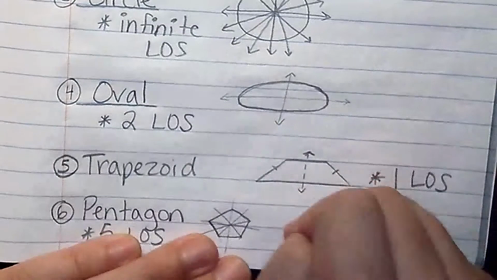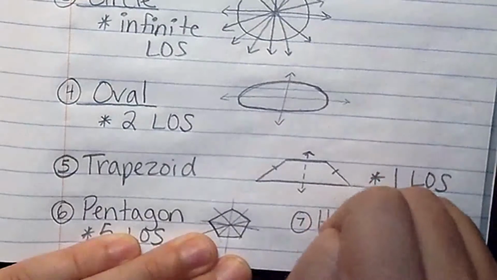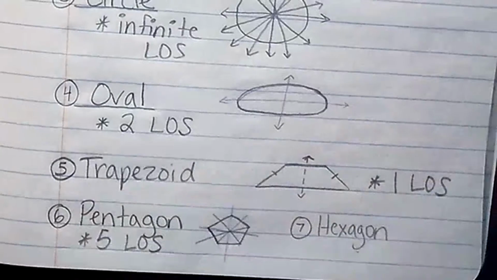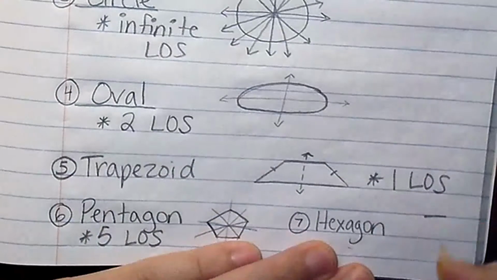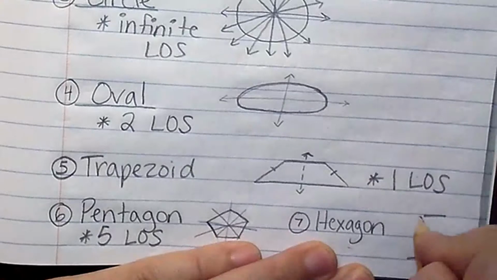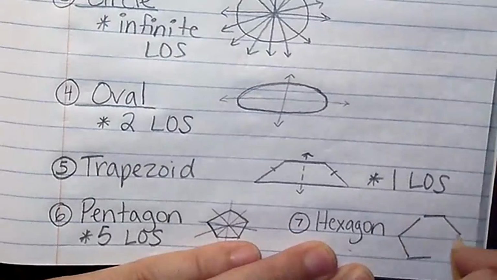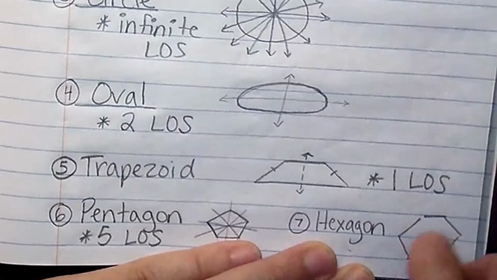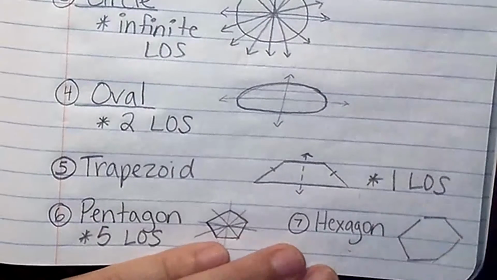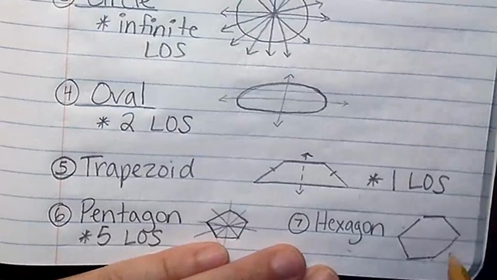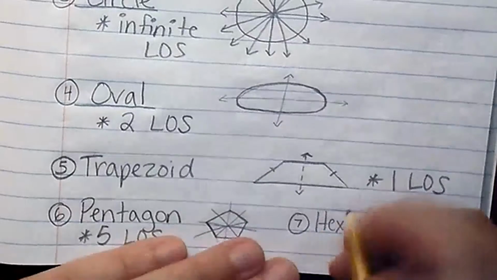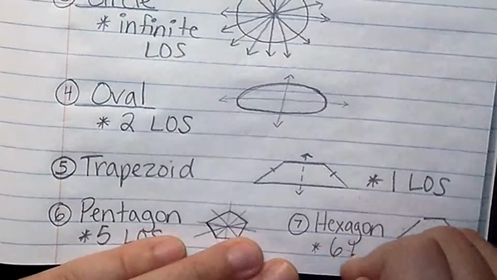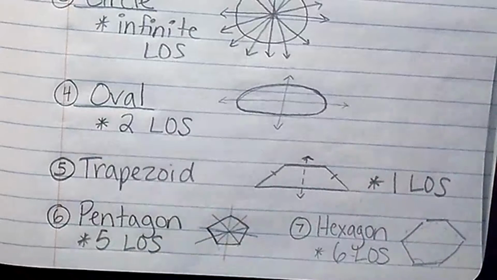Now, the last one I want us to write for today is called a hexagon. A hexagon is a 6-sided figure. So it has a top, and it has a bottom, and it goes out and in, and out and in. Again, not perfect, but close. It's pretty good. A hexagon has 6 equal sides and 6 big obtuse angles. So a hexagon has 6 lines of symmetry.